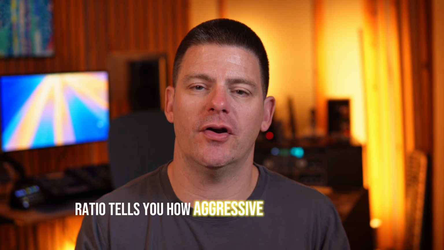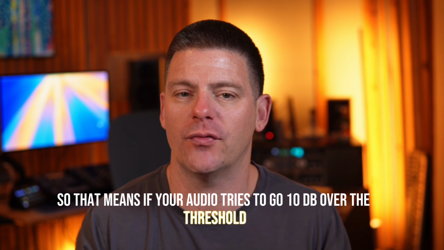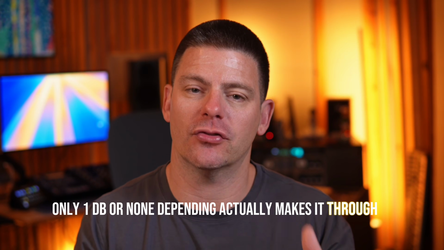Ratio tells you how aggressive that limiting is. Most limiters use a high ratio, like we said in the beginning, which is from 10:1 to infinity. So that means if your audio tries to go 10 dB over the threshold, only 1 dB or none, depending, actually makes it through. So you're really clamping down hard on things.